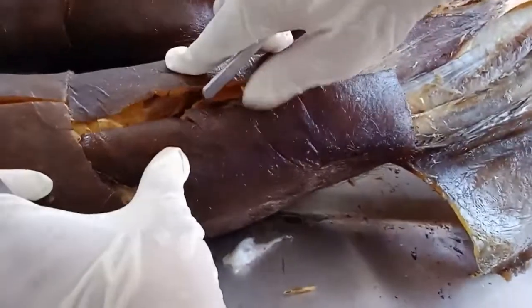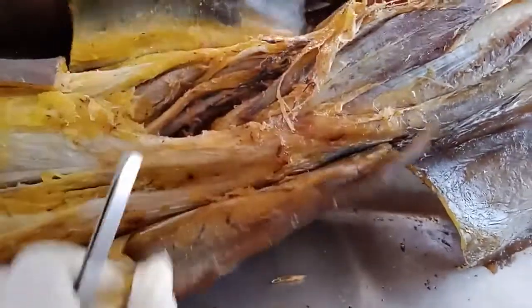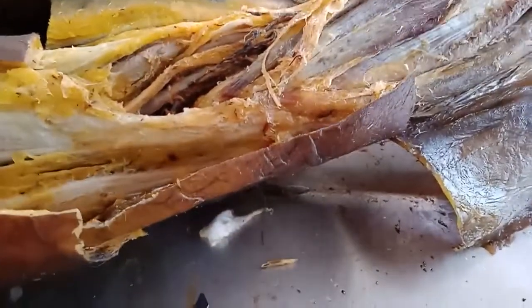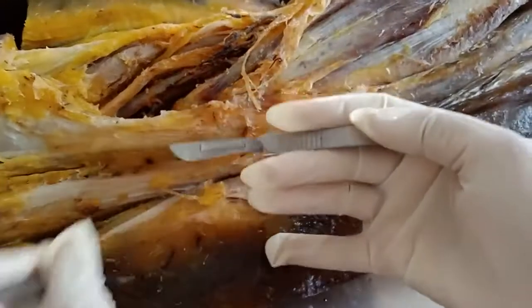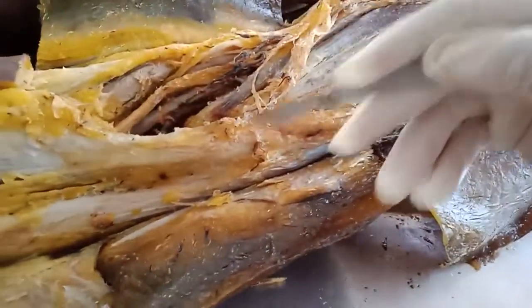This is what we are doing, the dissection of the popliteal fossa. The popliteal fossa, we all know, is a diamond-shaped fossa situated on the dorsal aspect of the knee joint. It is bounded above and below.